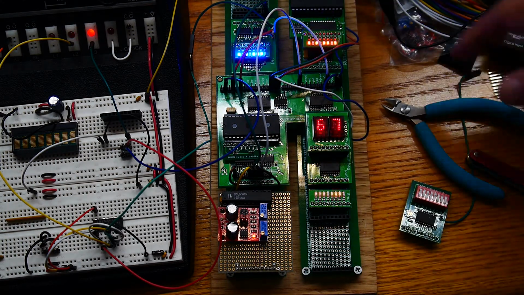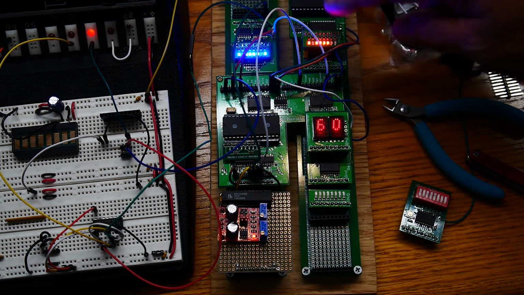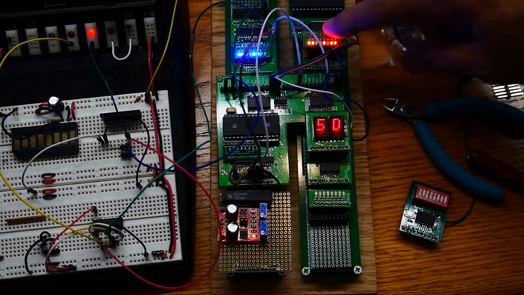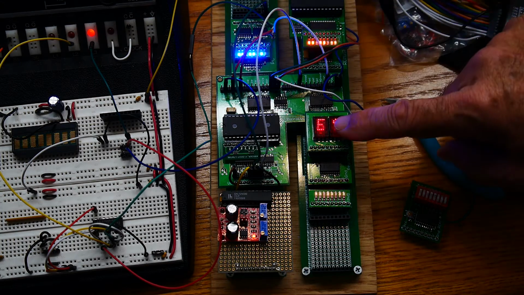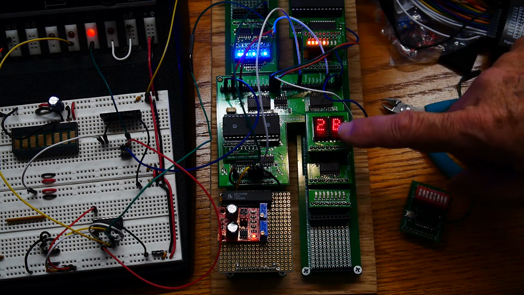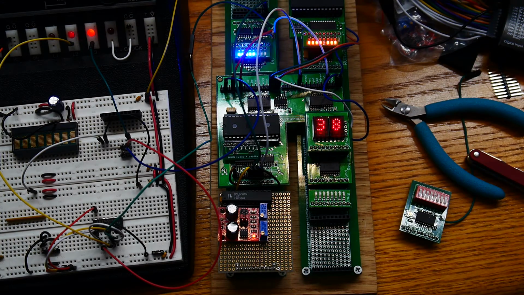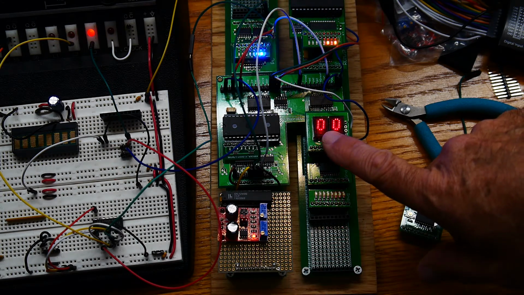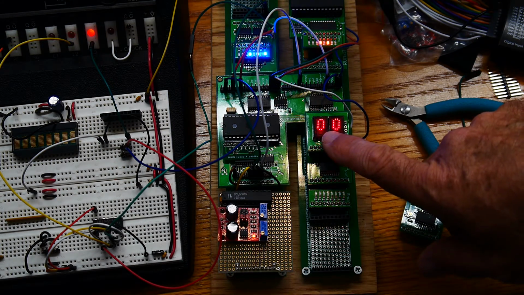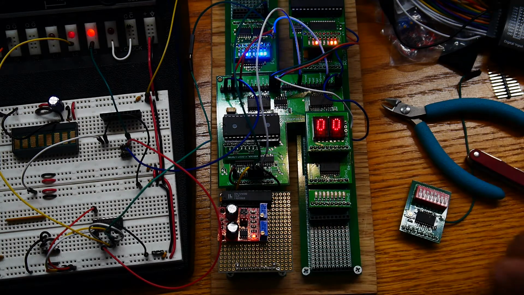Then the next instruction is read the contents of the RAM pointed to by the address register, and put that into an output on the I/O. So this is random data that's inside the RAM chip. Here we have a lot of zeros. And at other addresses we had other things.